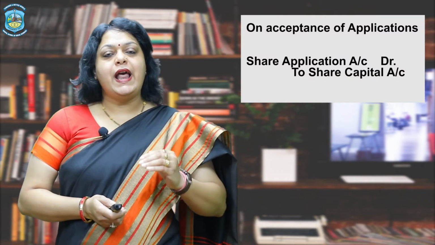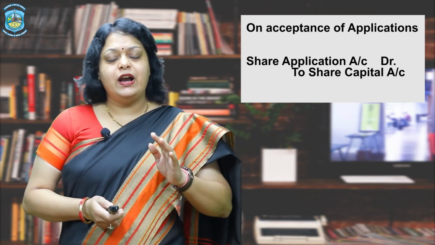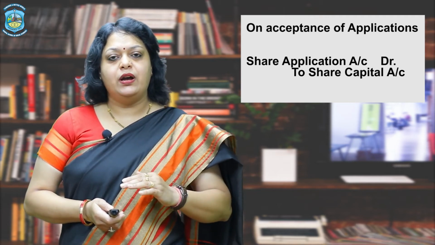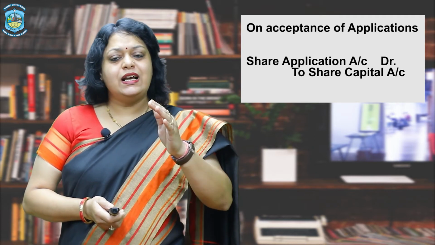Once the company receives the application money, the company is going to transfer this amount to the share capital account, because this is the money received by the company and it is going to be a part of the share capital. So, the entry is: share application account debit to share capital. I am not giving any entry regarding the refund or adjustment of money, because we are going to discuss this point at a later stage.